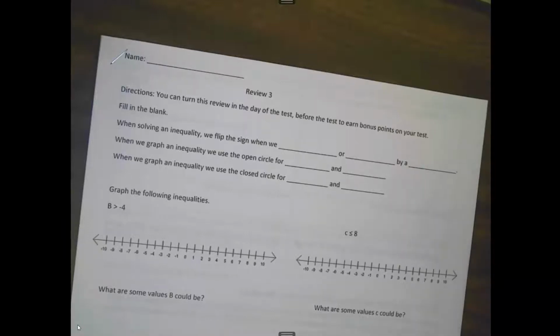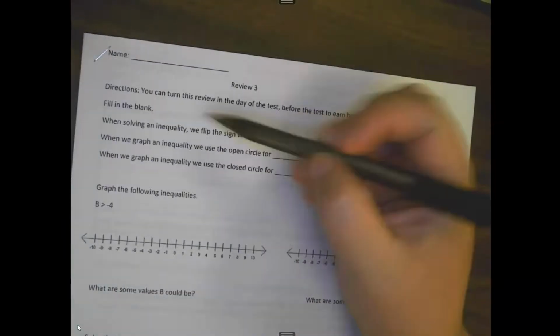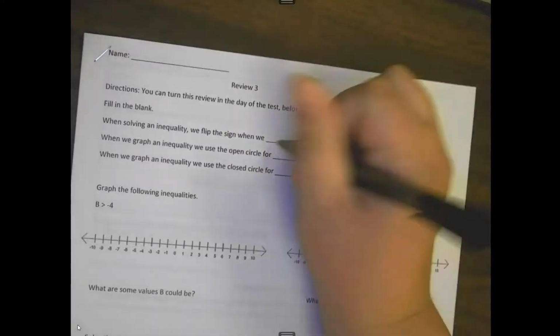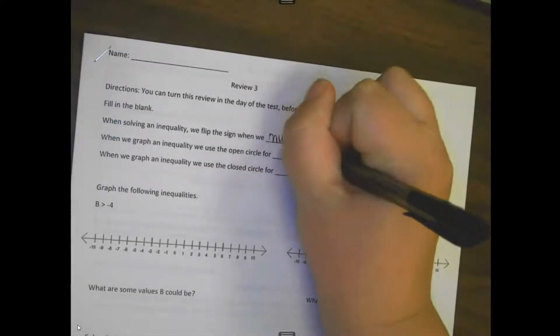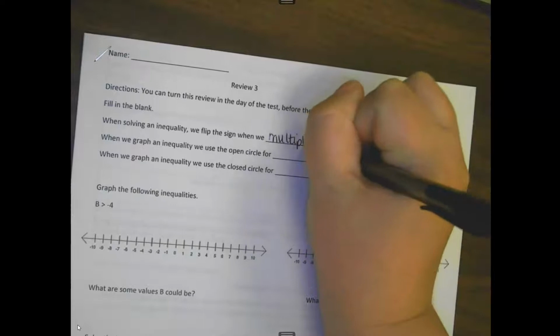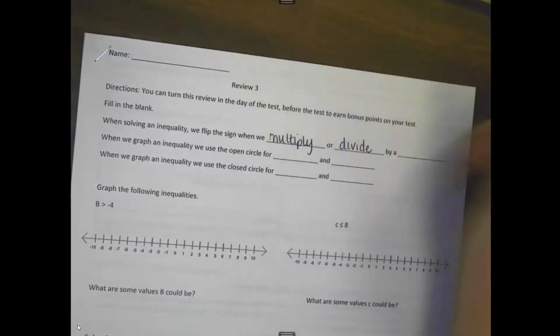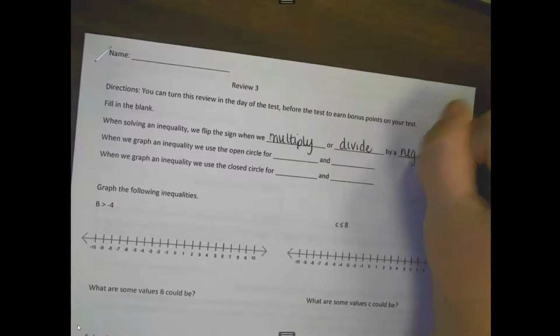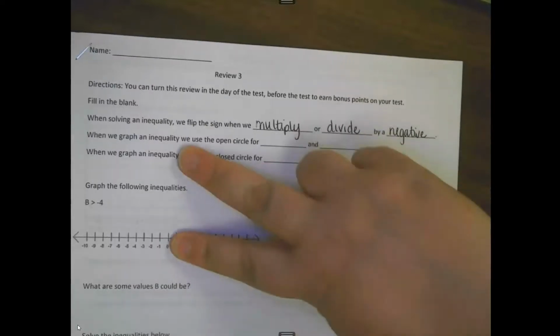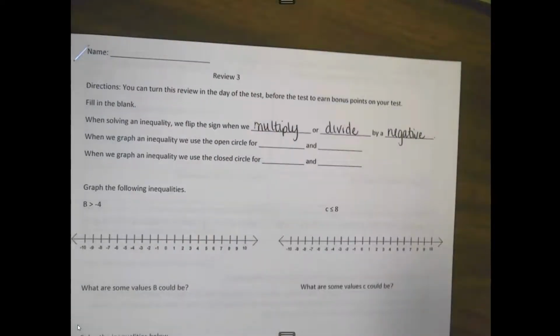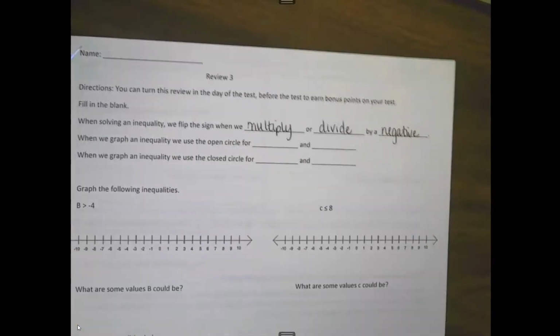Alright, fill in the blank. When solving an inequality, we flip the sign when we multiply or divide by a negative. So anytime we are going to multiply or divide by a negative, we are going to flip our sign. So if we have greater than, we'll flip it to a less than sign, and vice versa.